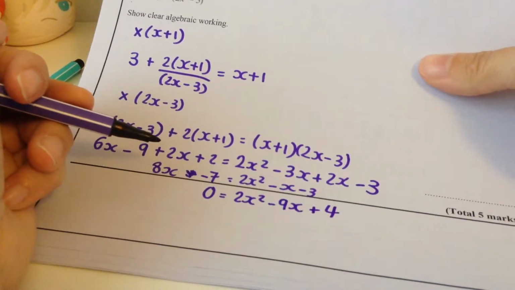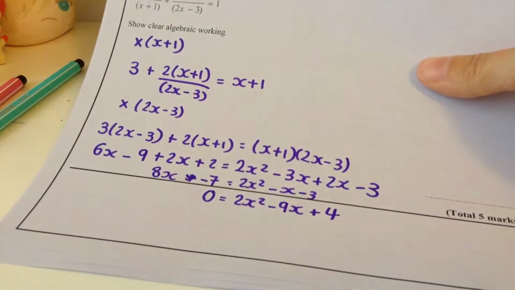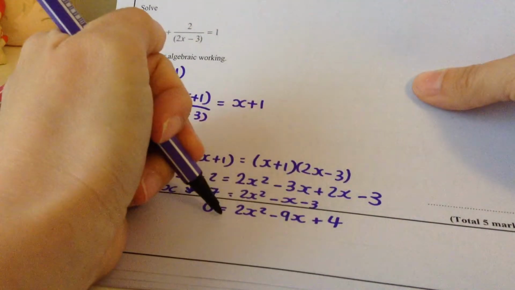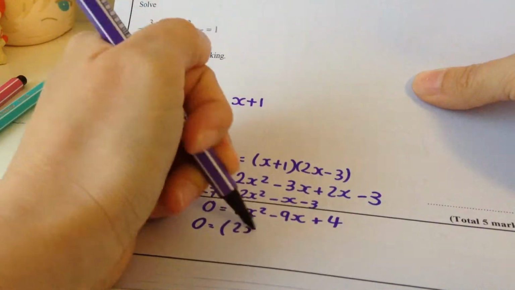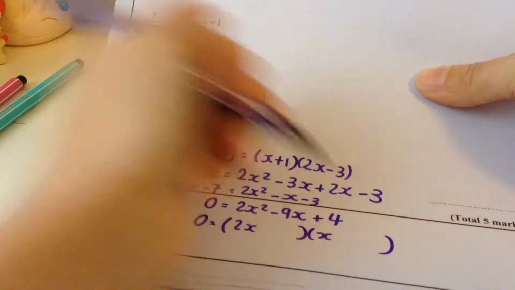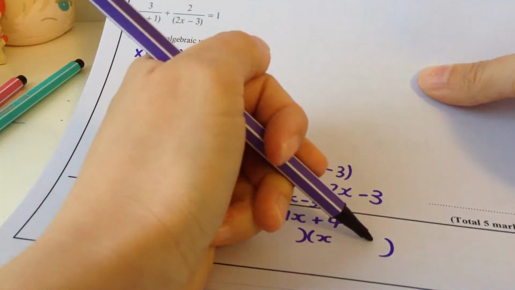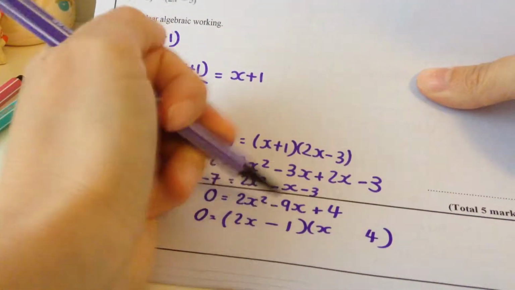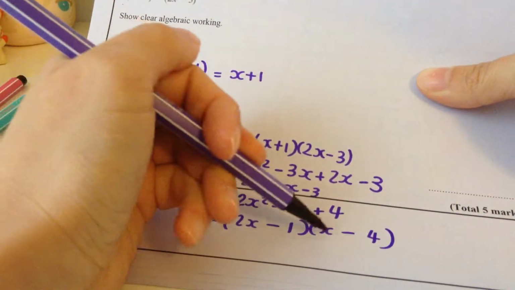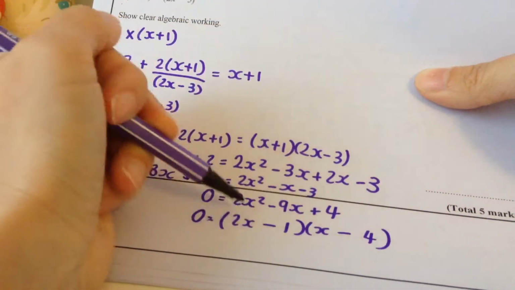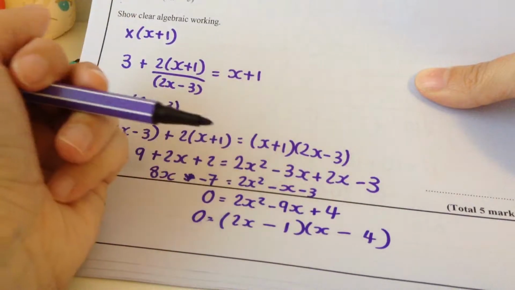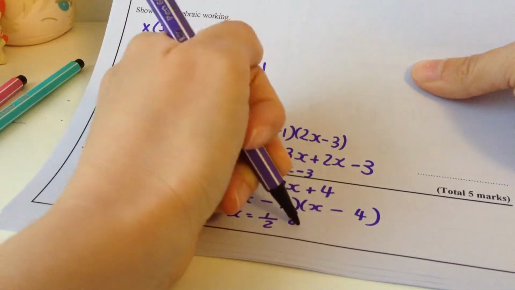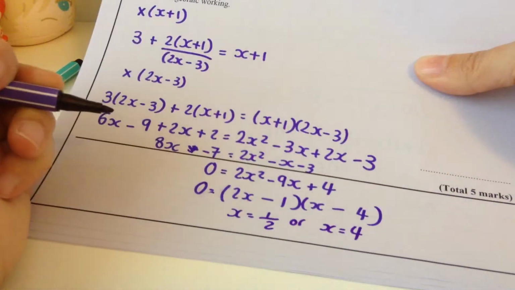Should I attempt to factorise it, or should I just go for the formula? I'm kind of in the mood to factorise. Yeah, I'm going to factorise. Because I have a feeling if I do 4 and 1, that's going to work. That makes minus x, that makes minus 8x, that adds to make minus 9. Yeah, cool. So x equals 1/2 or x equals 4.